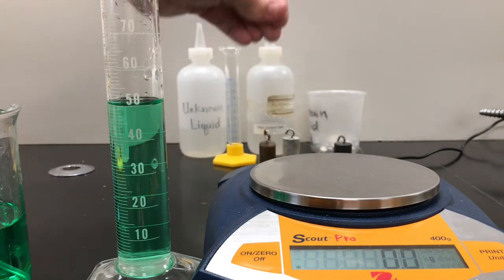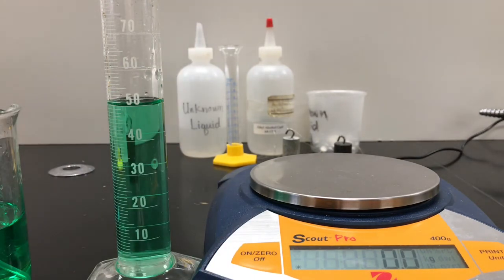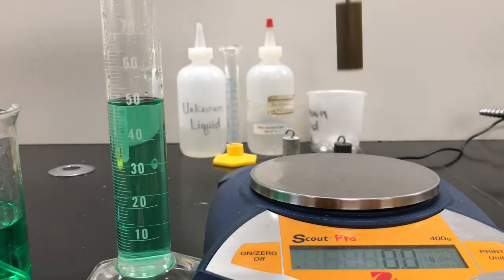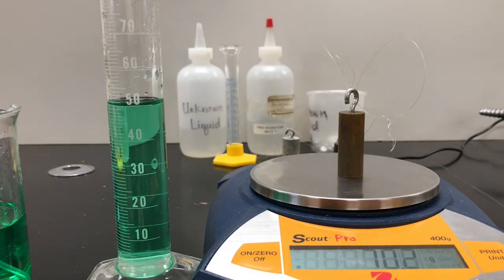We have copper, and we're going to mass it. I'm massing it before I put it in the water because I don't want the wet mass to add extra mass. Re-zero it, and it says 70.2.